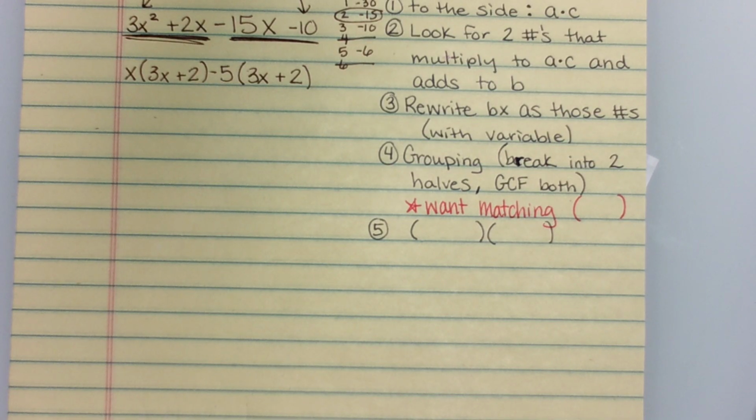Is that the same thing? So, would you also agree that this looks kind of like the setup I have on paper right now? The double parentheses, one of them comes from those GCFs. The other one matches my parentheses.